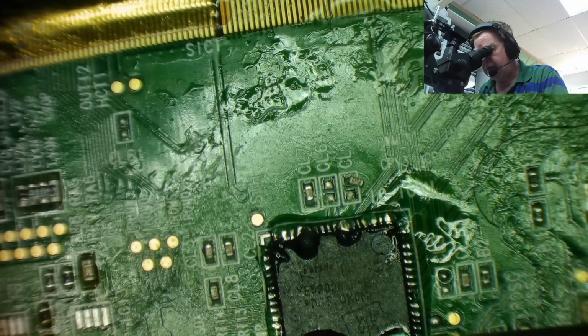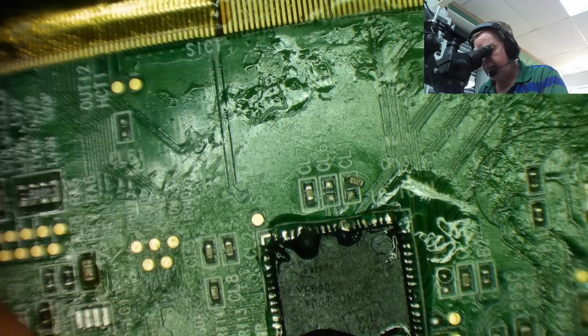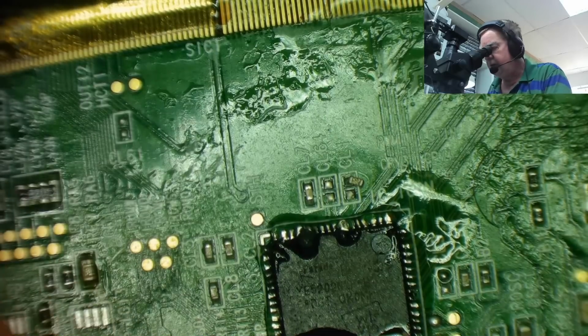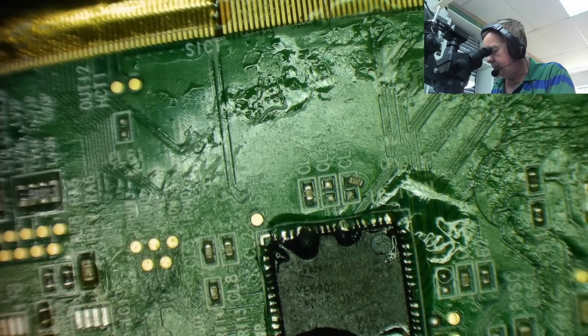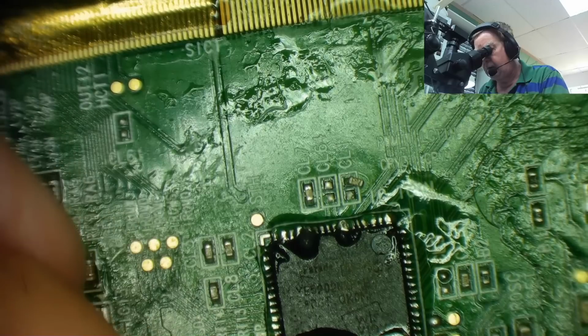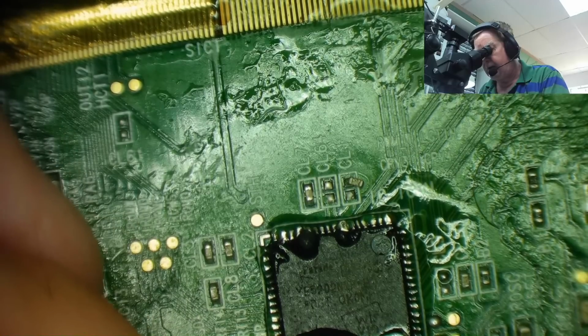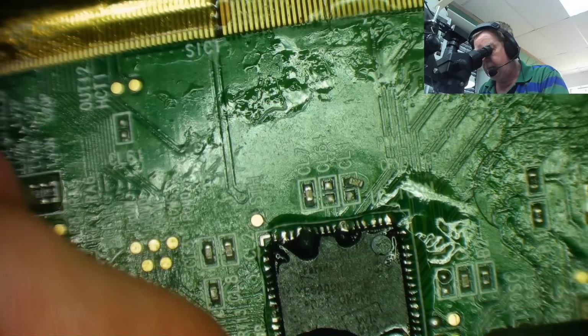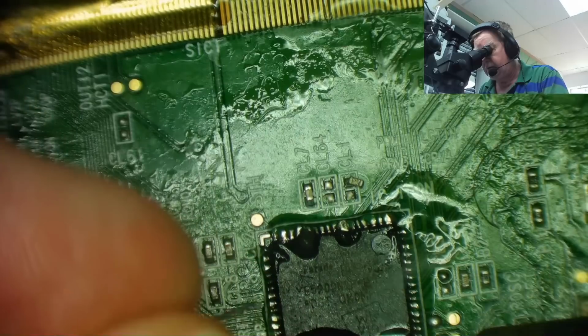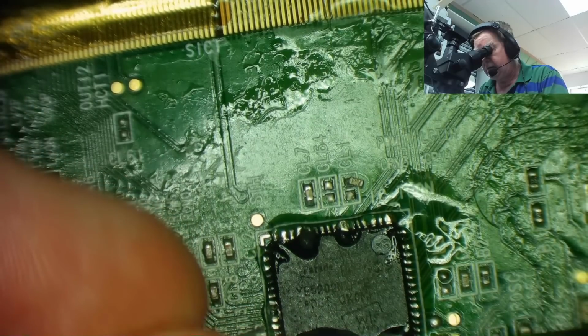Drag a bit of solder on here. I'm not too worried if I've got any solder bridges, I can soon get rid of those. That's not really a problem. For instance, I have one there. Just drag the tip away, we'll probably remove it, otherwise we can always use a bit of solder braid.